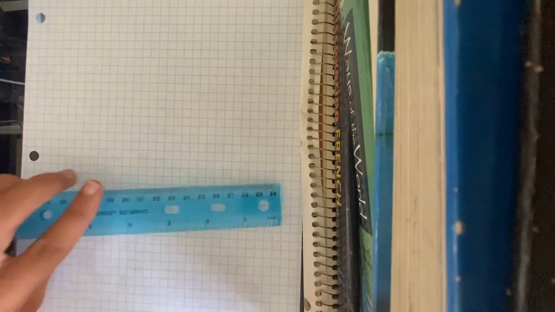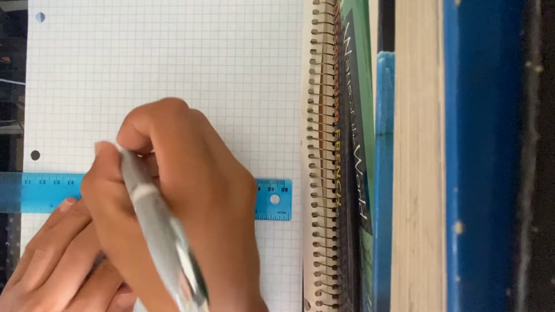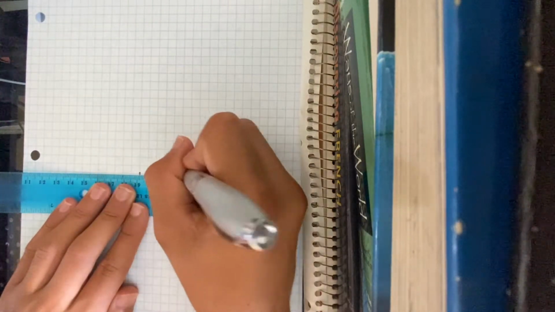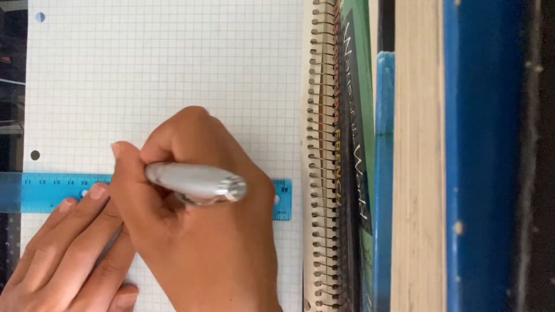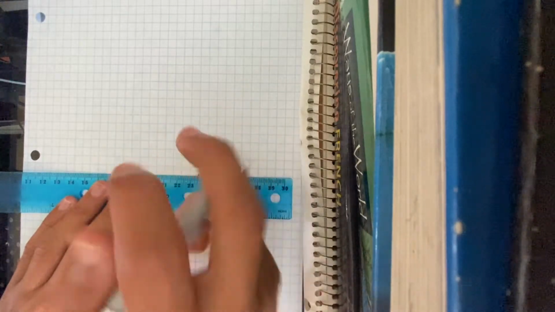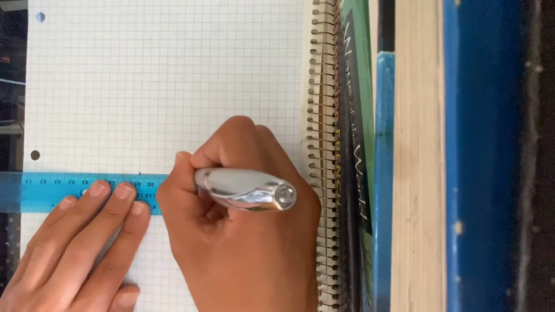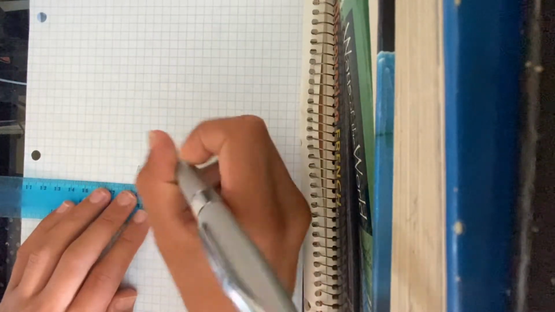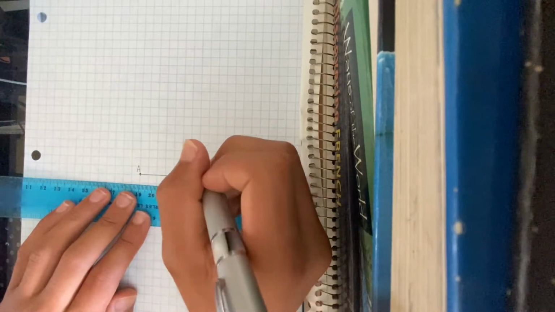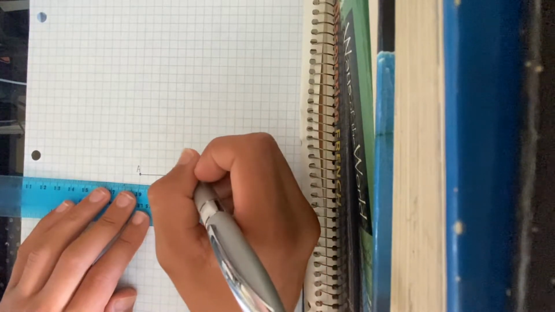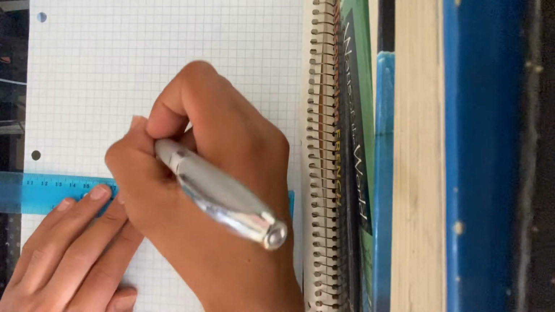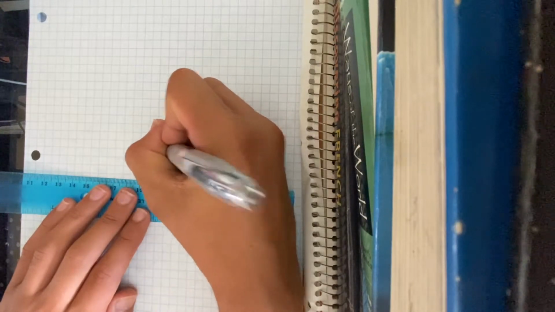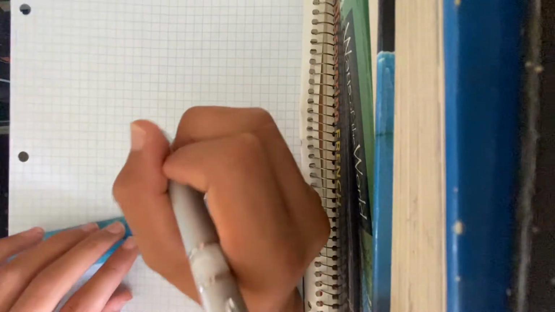All right, so for this one, we're going to be creating a perpendicular line from a point off the line. So we're going to start by making our line segment, let's go A and B. And, well, let's just go right there. Let's make that point C.